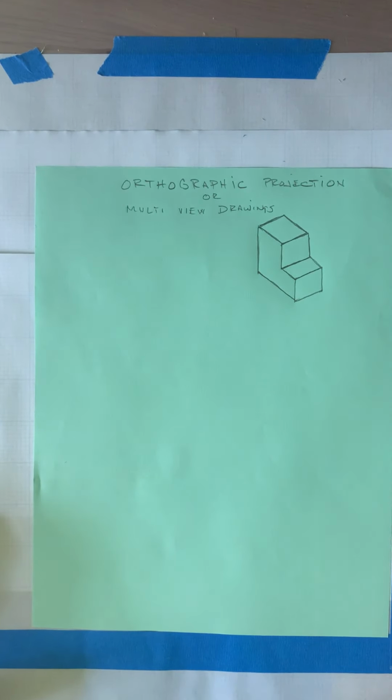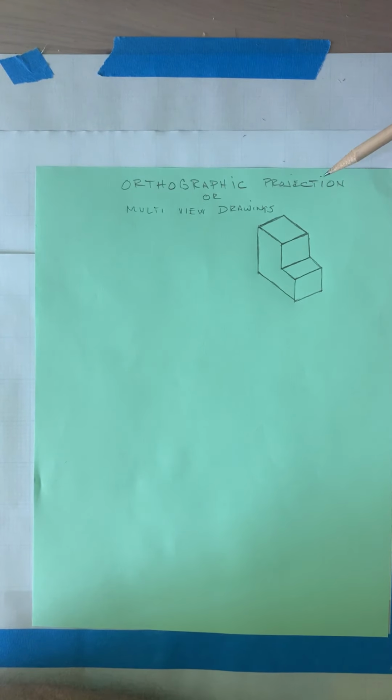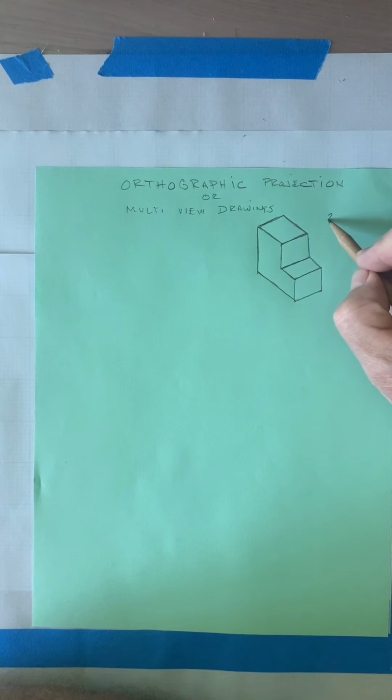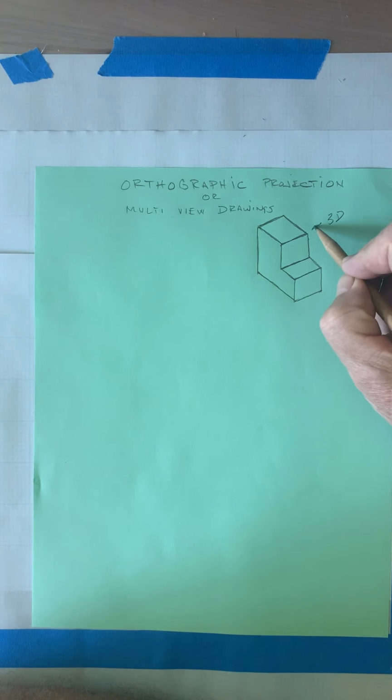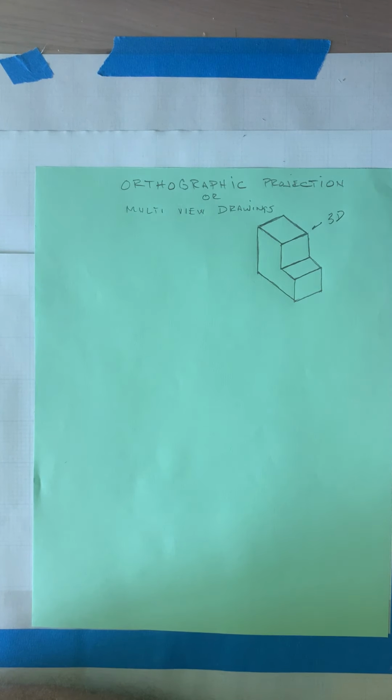All right, we're going to start out our drawing by learning how to do a process called orthographic projection, or sometimes called multi-view drawings, because you do multiple views. What this does is it takes a three-dimensional object, like you see right here, this little block with a cut in it, and it turns it into a 2D drawing, or multiple 2D drawings, so that we can help define it and do it very accurately.